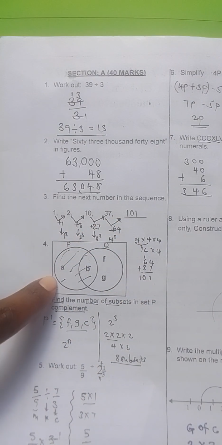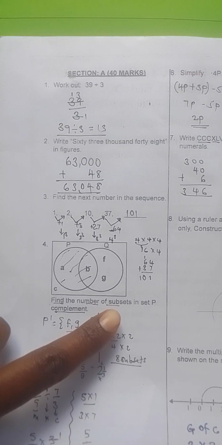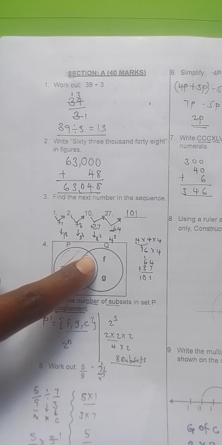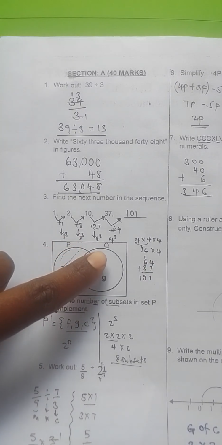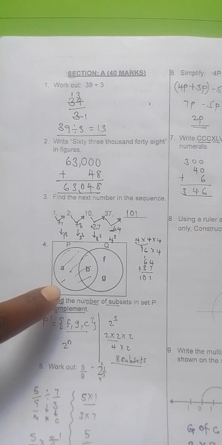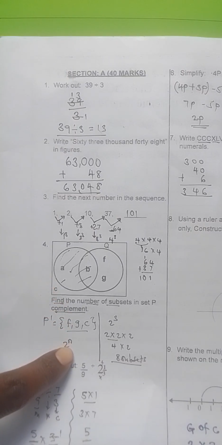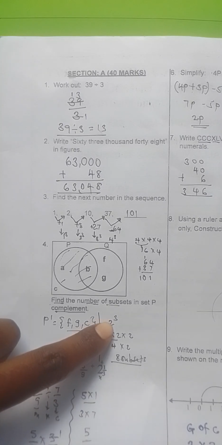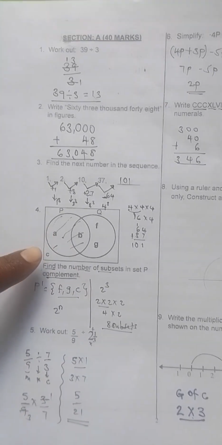Coming to number 4, they said we should find the number of subsets in set P complement. Complement means leave that area. So we are leaving the area of P. What remains is F, G, and C outside here. So how many subsets are there? This is the formula, 2 raised to power n. When we evaluate, we get 8 subsets.